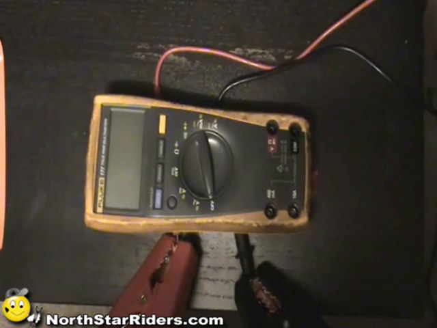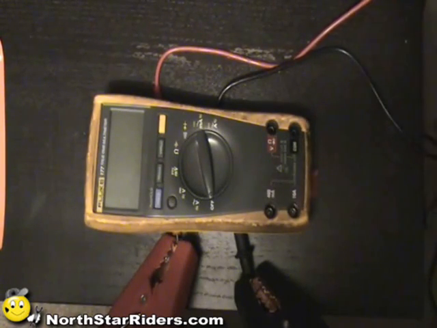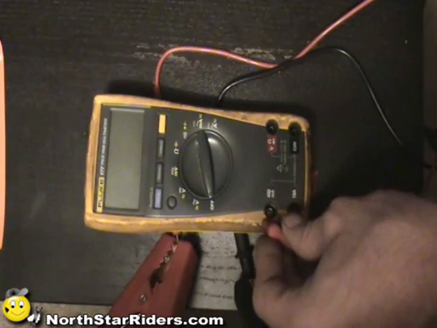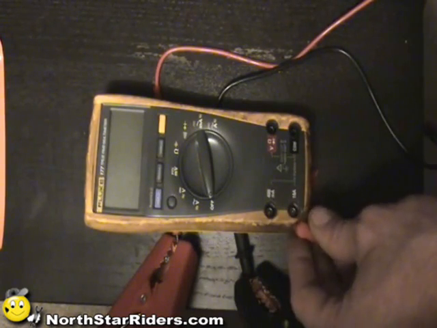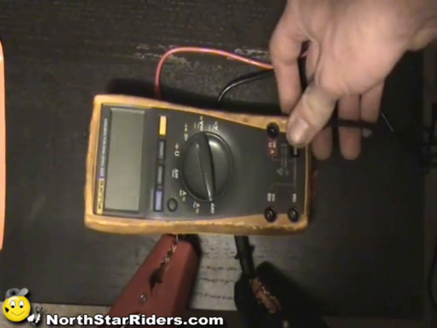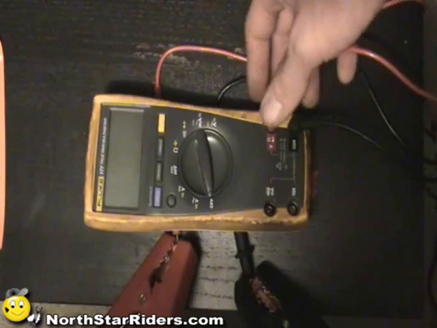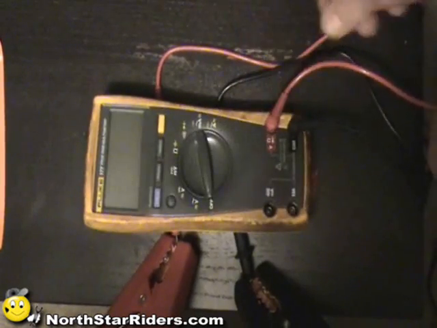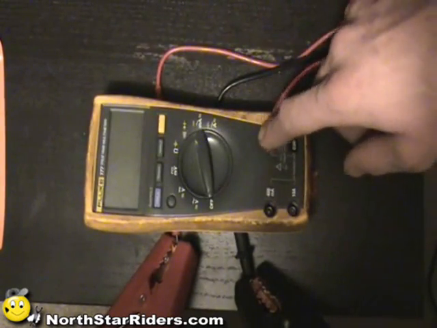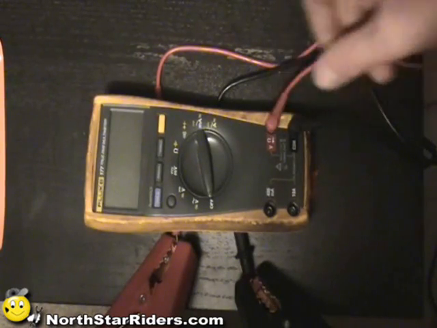Here again we have another Fluke. We have 400 milliamps over here. If I was checking milliamps, I'd go over here. If I was just checking amperage, I'd put it over here. This is always common, no matter what. The black is always common. And this is the voltage DC. Actually DC and AC. So we've got those two hooked up.